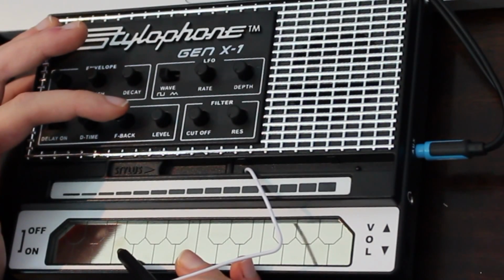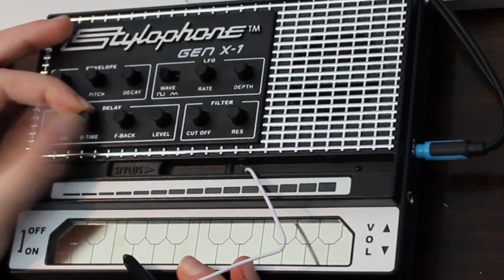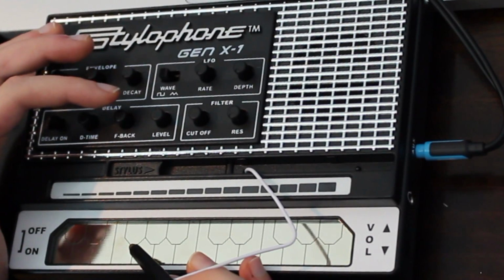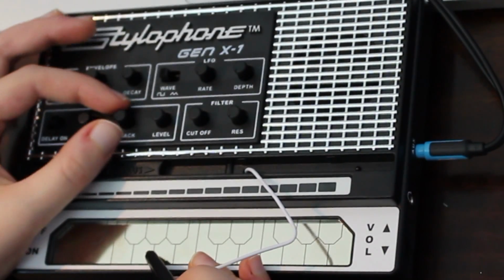And feedback is going to control how much that delay is looped round in the signal and for how long. So firstly we're going to set that at halfway, and then I'm gradually going to turn this feedback knob and you're going to hear that there's increasingly more repetitions between the delay and the feedback.